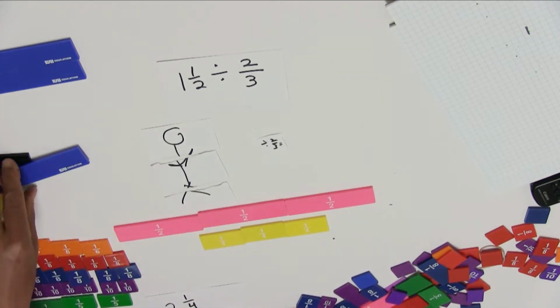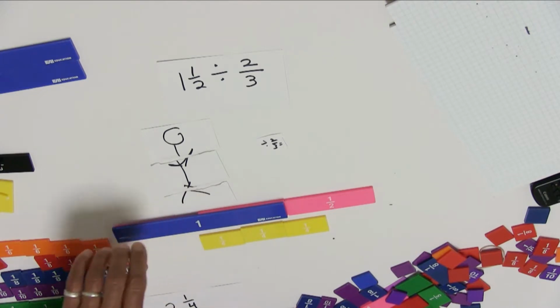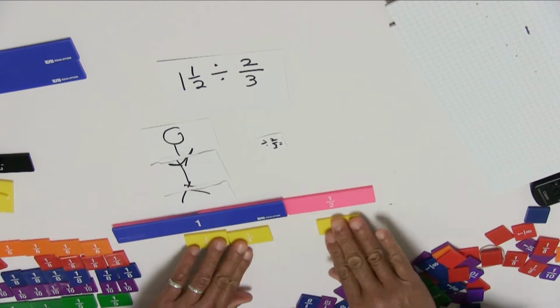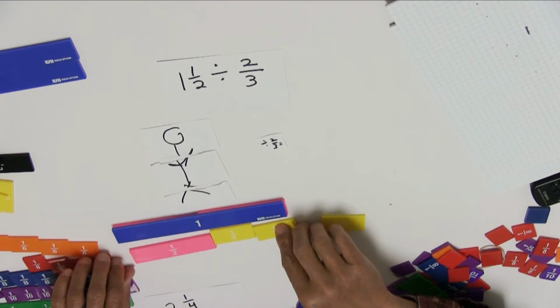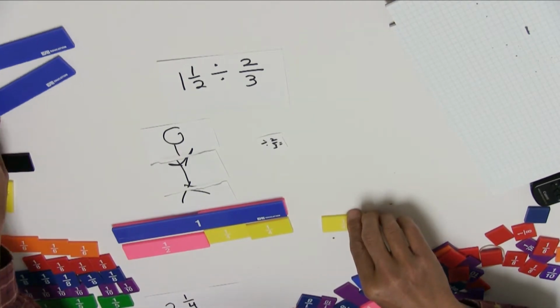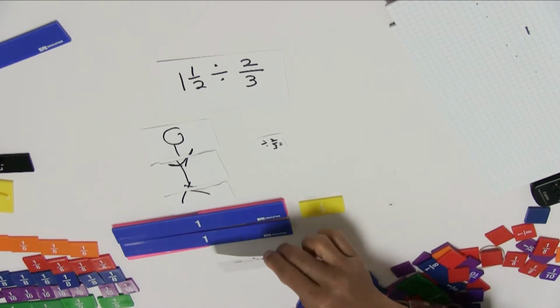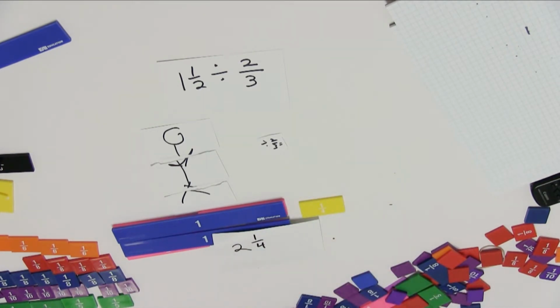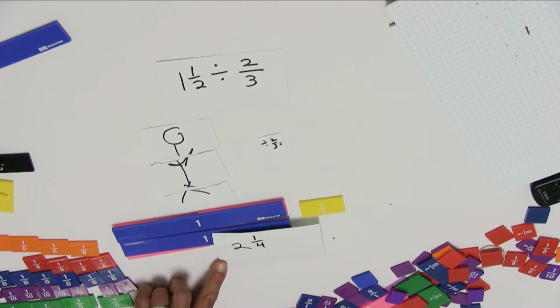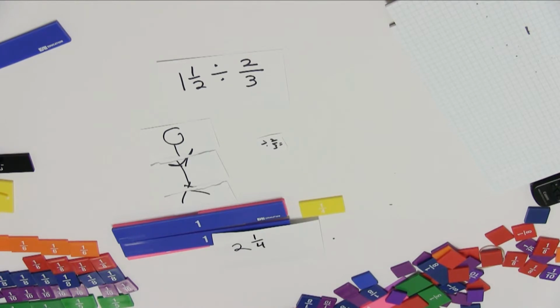So let's figure that out. Person received 2, 1, 2, and a fourth. One whole person received 2 and 1/4. That's partition division.